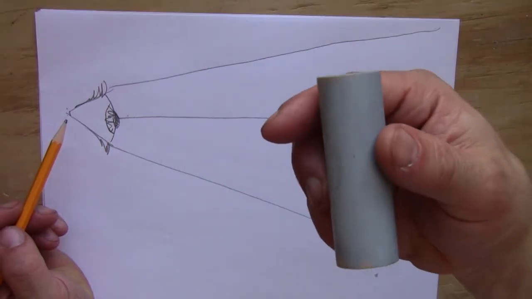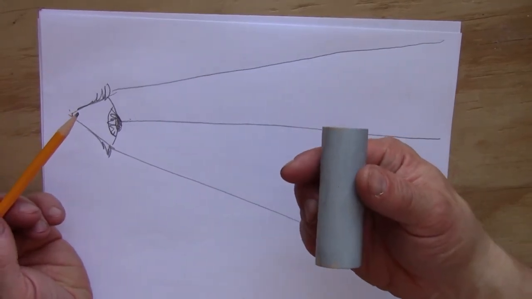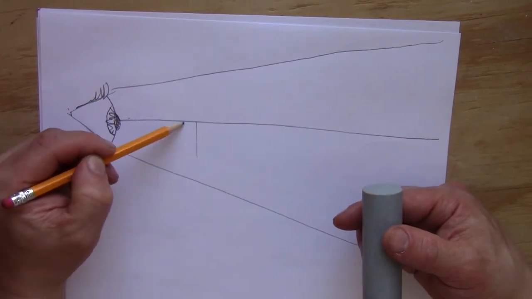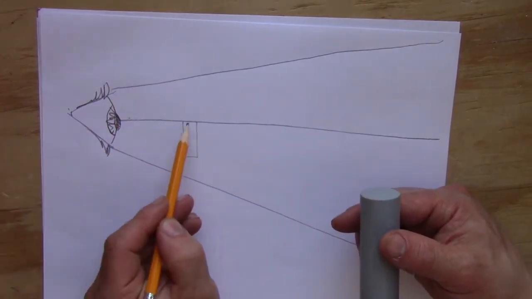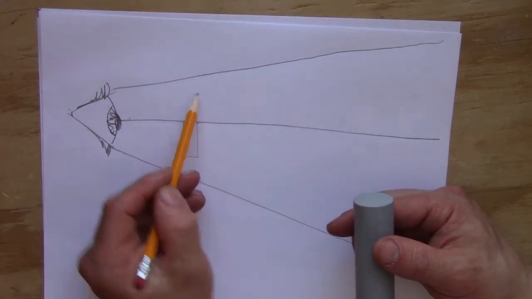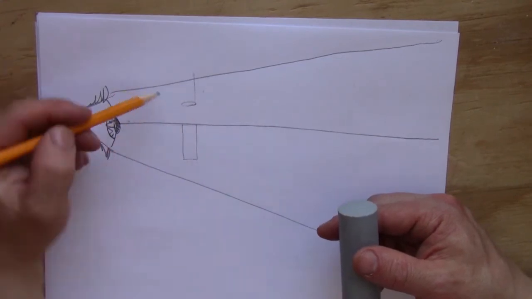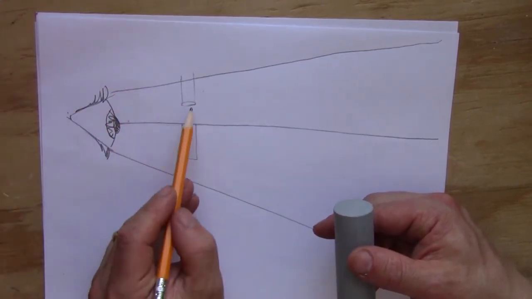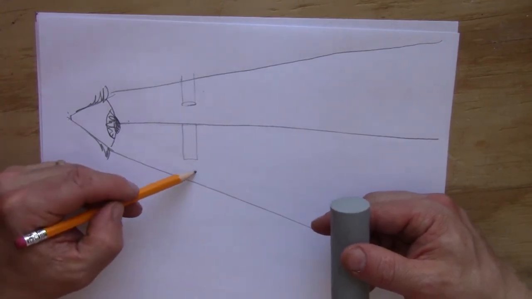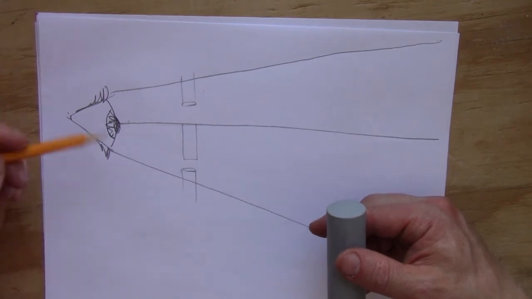If we're looking at this cylinder straight on, we're not going to see the top. If we're looking at it straight at eye level, we'd be skimming right over the top. Whereas if I had it above the center line of vision, or the horizon line, I'd start to see the bottom ellipse. And if it was below, I would start to see the top.